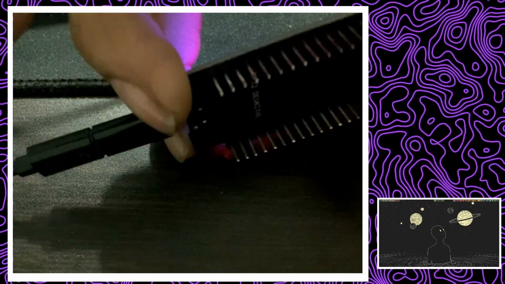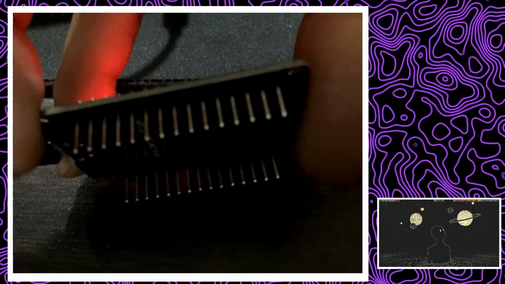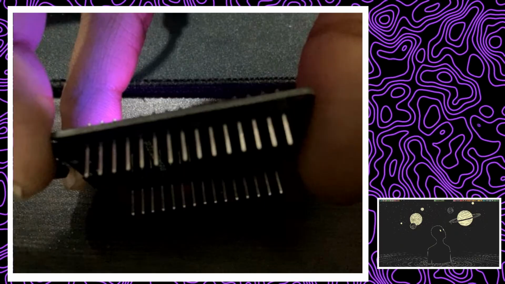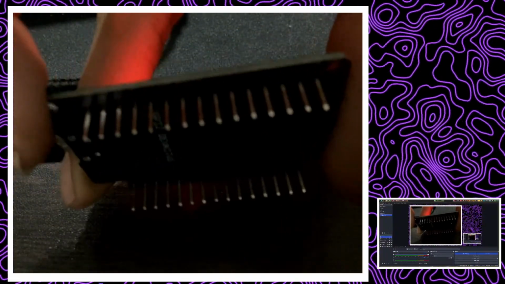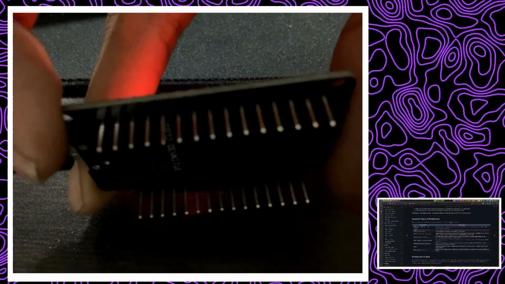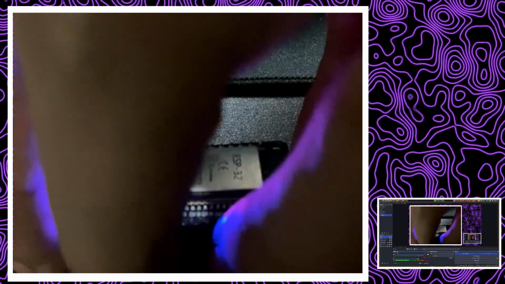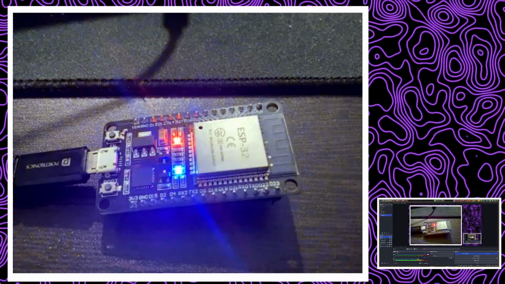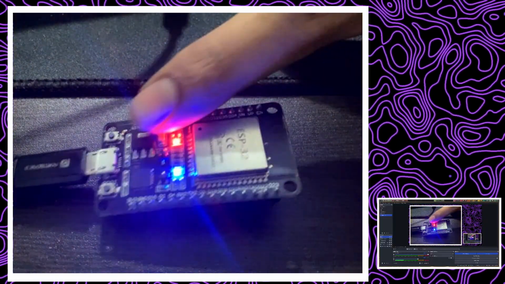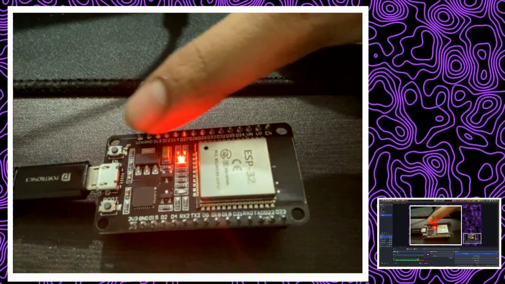These are GPIO pins. Can you see? I hope you can. Yeah, these are GPIO pins, the ones over here, like these ones.